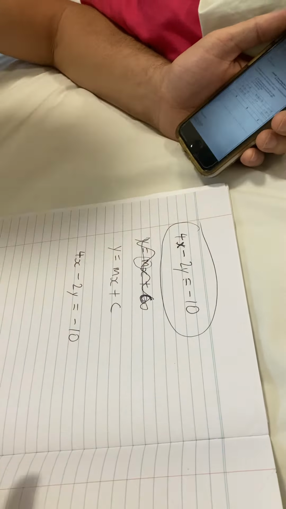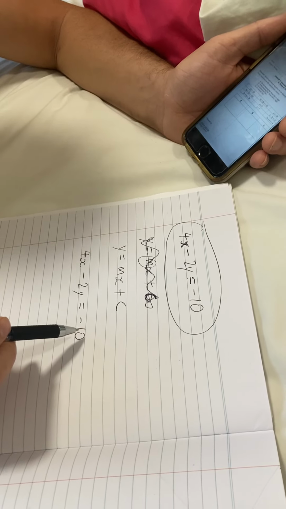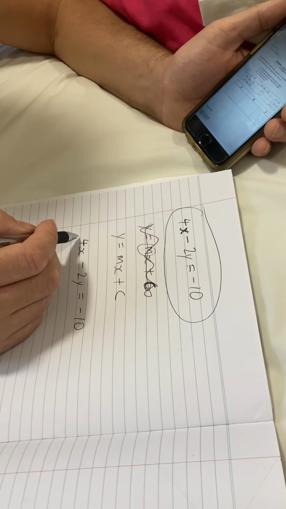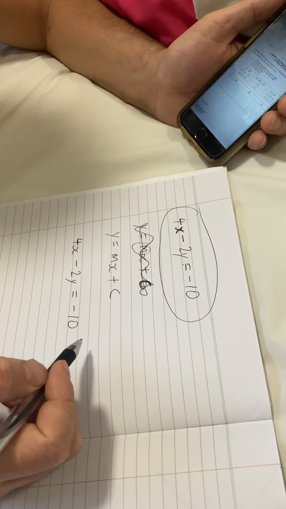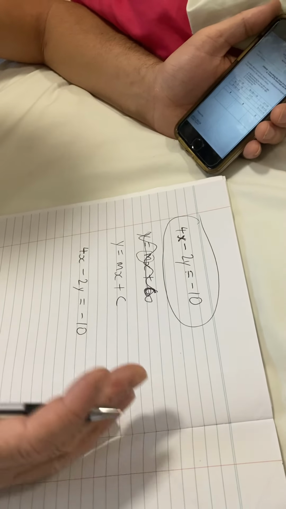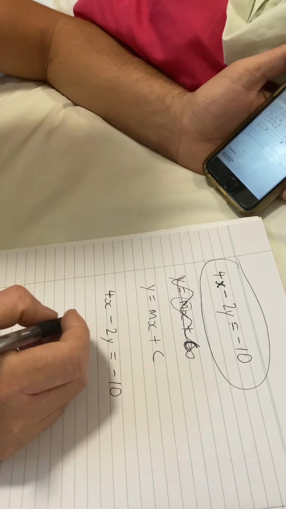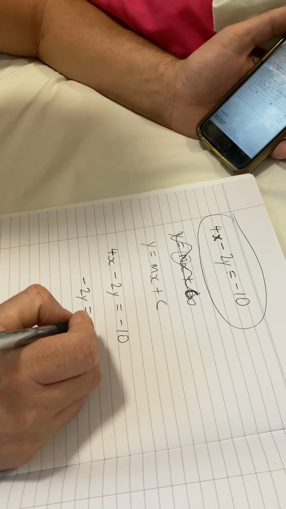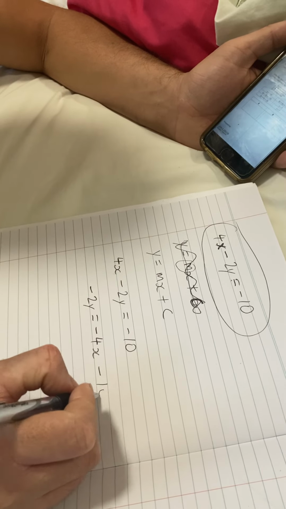To rearrange this equation, we want to put x over on this side. If we take a positive figure on this side of the equation and put it on this side, it becomes a negative figure, because the opposite of plus is minus. It's the same with multiplying: the opposite of multiplying is dividing. So if we put 4x over this side, we're left with 2y equals, it has to be minus 4x now because we've put it on this side of the equation, minus 10.